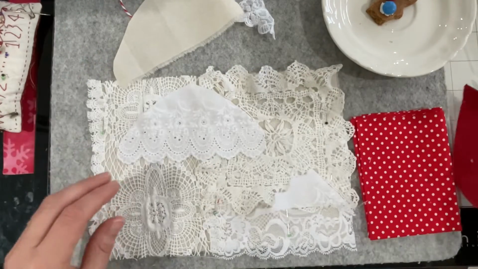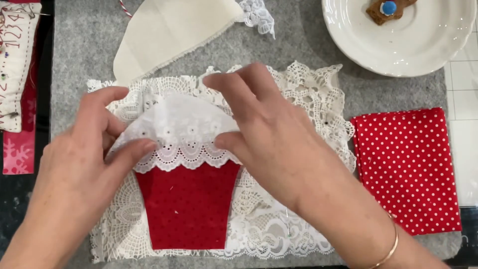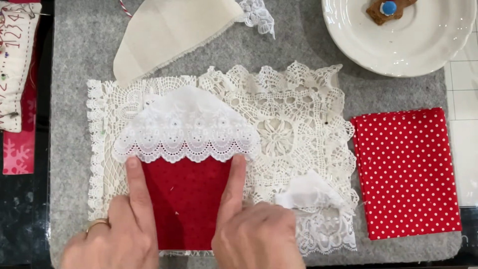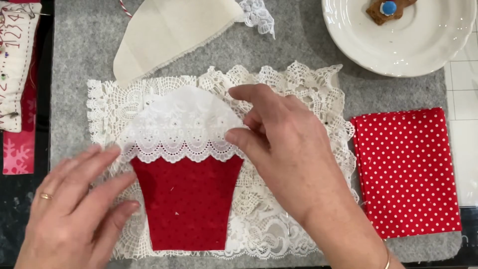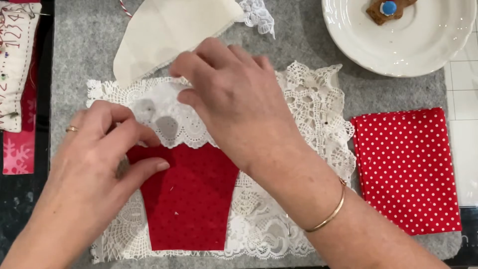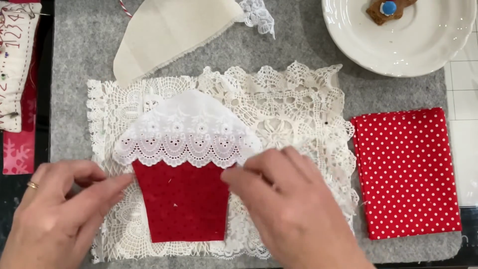There we go. So we got our little roof. Do I pinch it in a little more? Don't know. Let's assume that that goes up a little bit and that comes down a little bit.